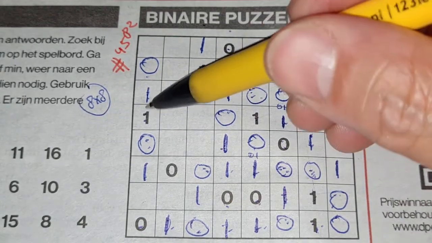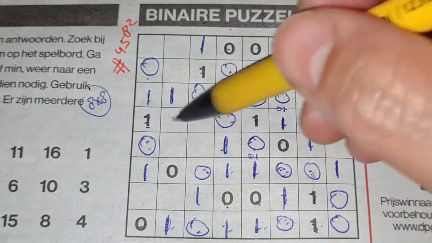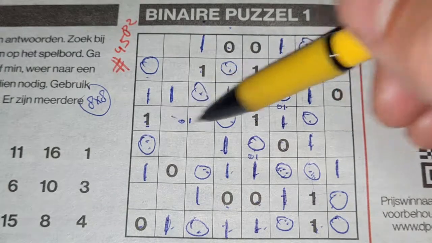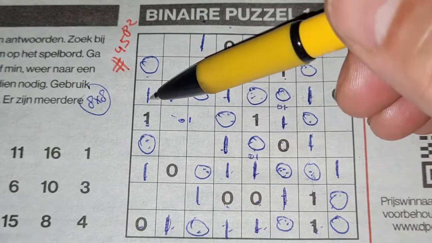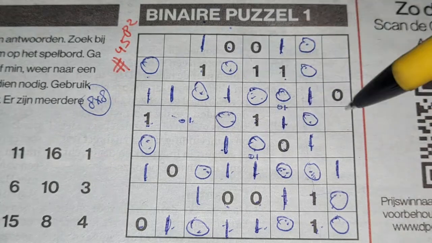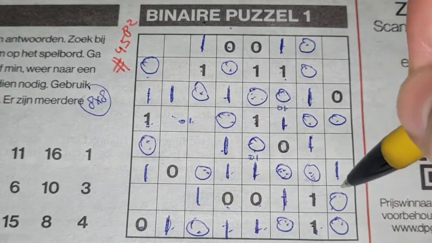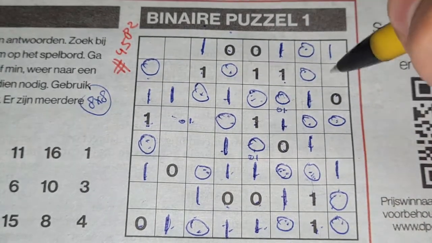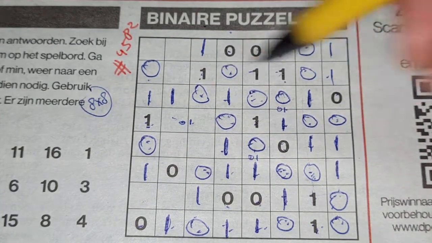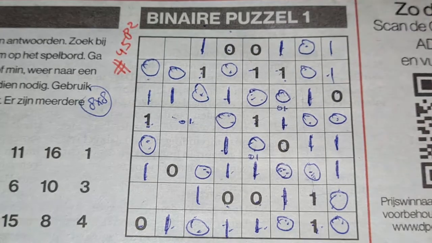And I know between an 1 and an O with 2 empty boxes between, there's always an O and a 1 there, but I do not know in which order. So we have the first one, second one, third one, fourth one. So this box should be an O. 4 O's we have here, so the rest are ones. 4 ones we have here, so the rest are O's.